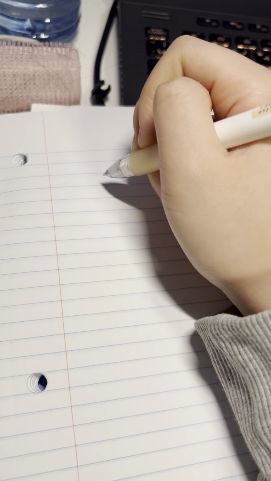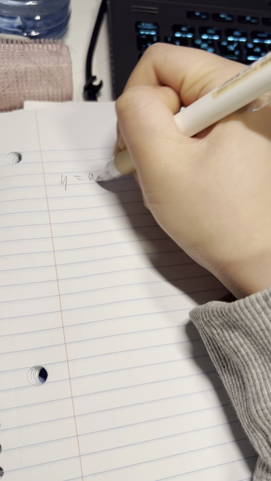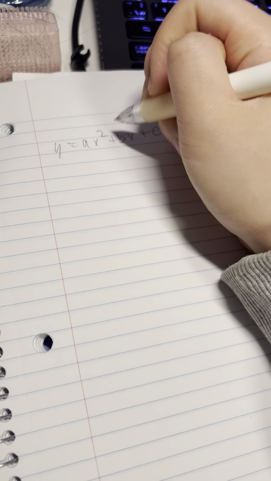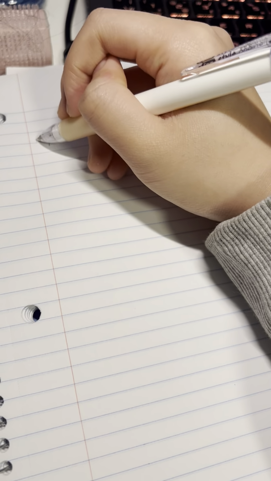Okay, so you have parabolas, right? You'll have y equals ax squared plus bx plus c. Now, if you already think you know what I'm going to say, don't skip it. But if you actually already knew what I was going to say, then why are you watching this? Okay, next question. So we have this formula, right?